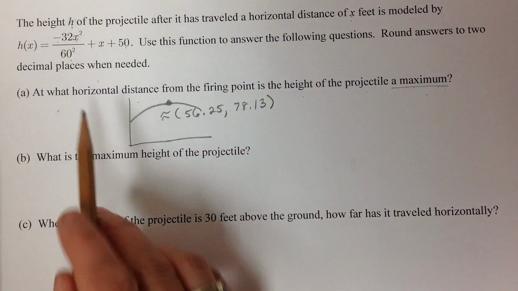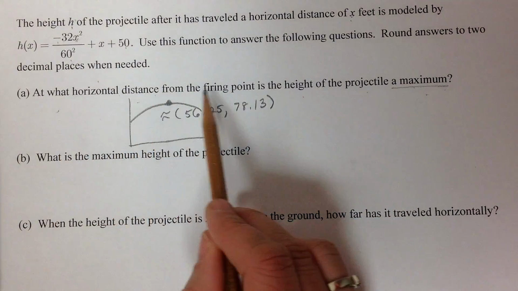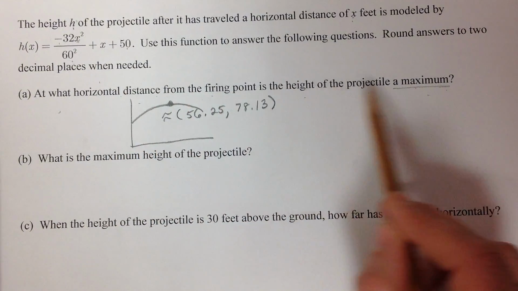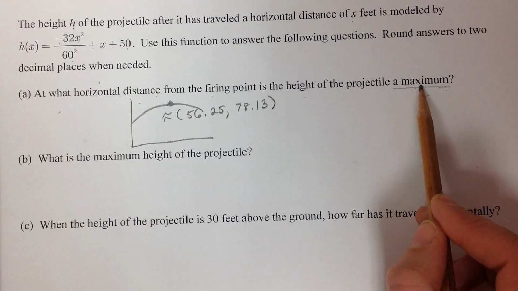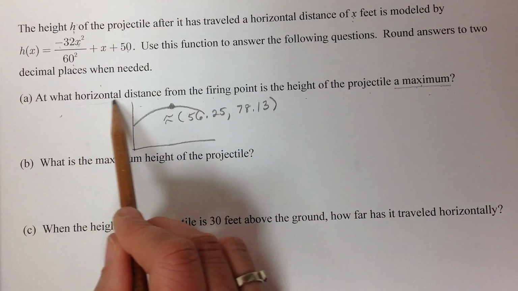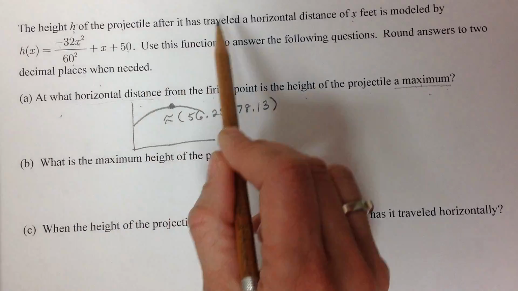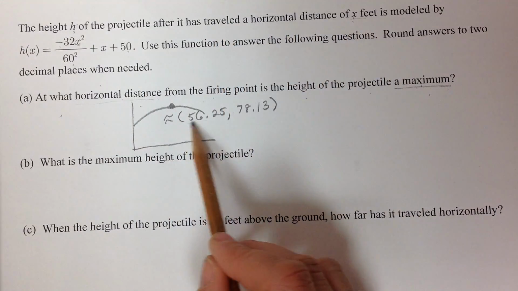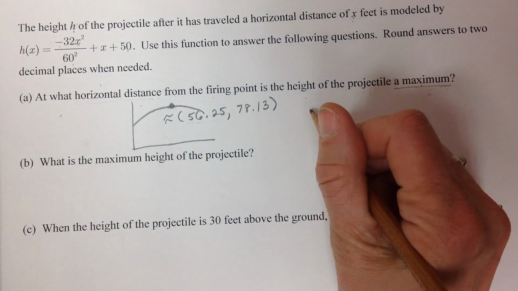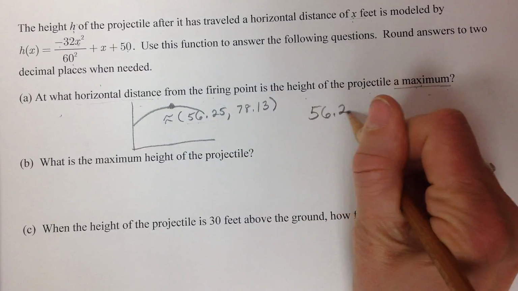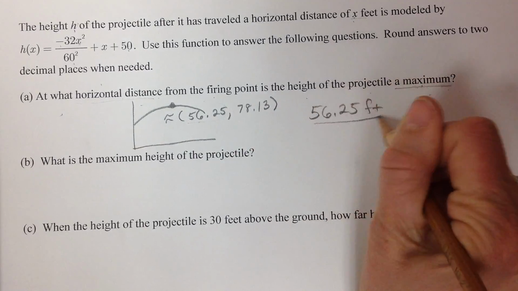Now how do I answer the question? At what horizontal distance is the height a max? It's not asking for the height. It's asking for the horizontal distance, and that is our x value. So that's this number. So this would be 56.25, and that's measured in feet.